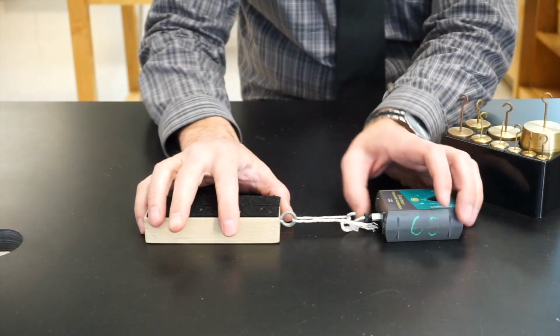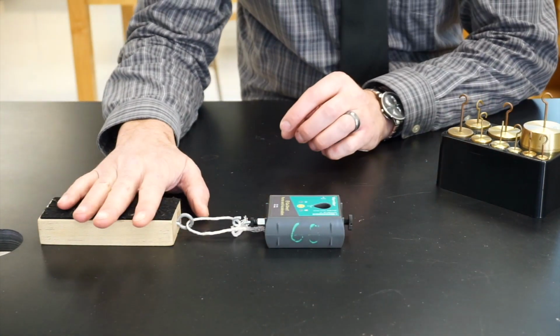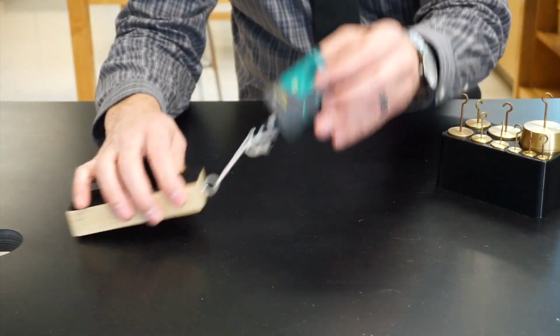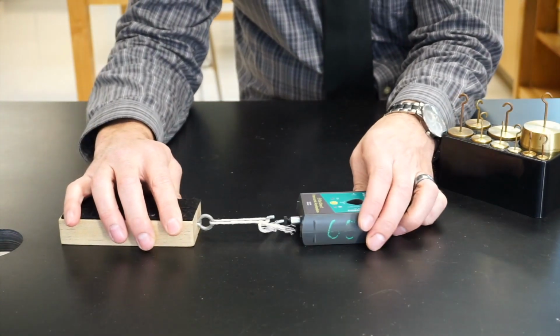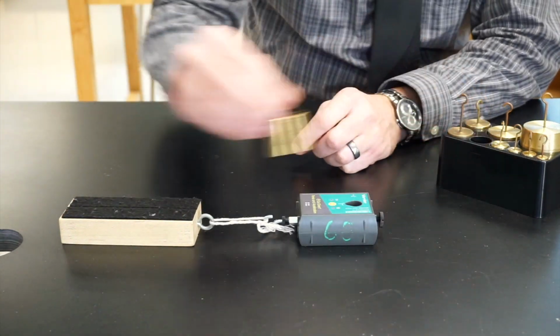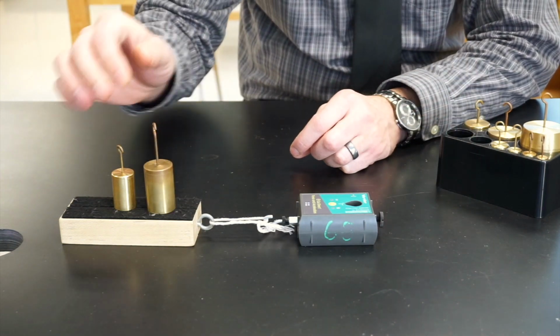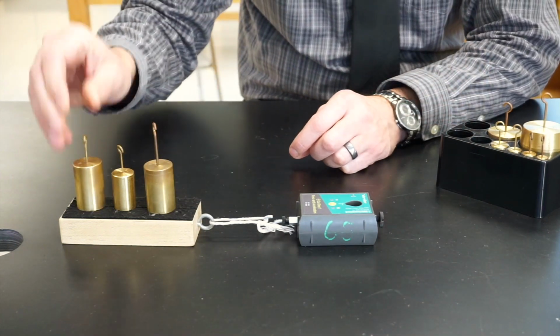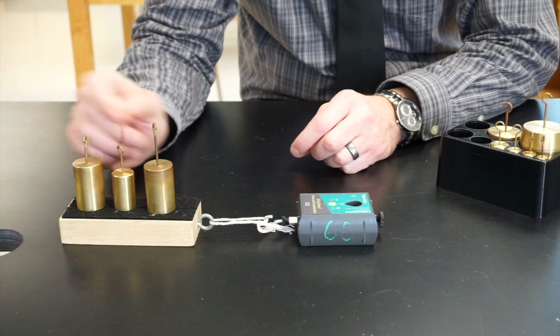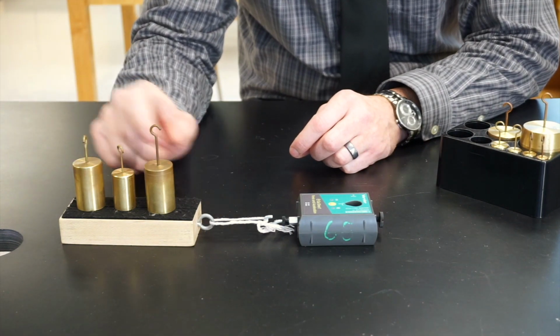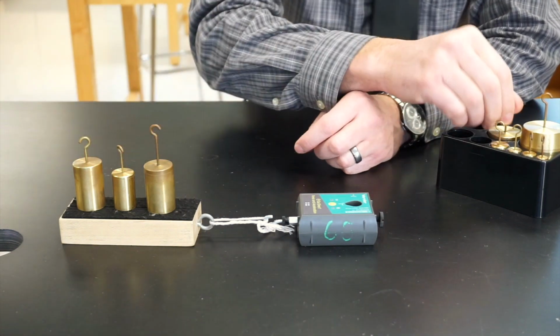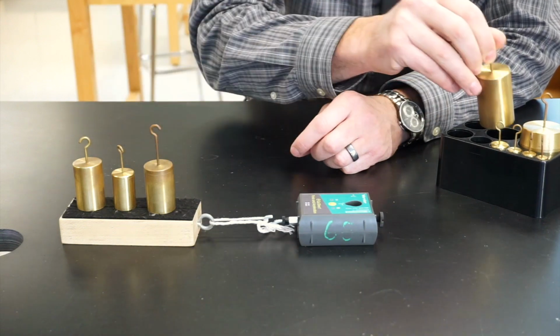So what we'll do is we'll determine the weight of the block. We can do that by hanging it from the force sensor. And then we'll modify the weight of the block by adding in weights on top in some known increment. These weights are marked in 1 Newton intervals, 1 Newton, 2 Newtons, 2 Newtons. We also have a 5 Newton.